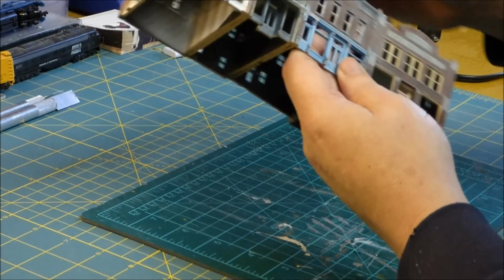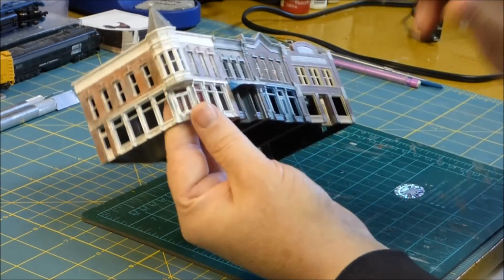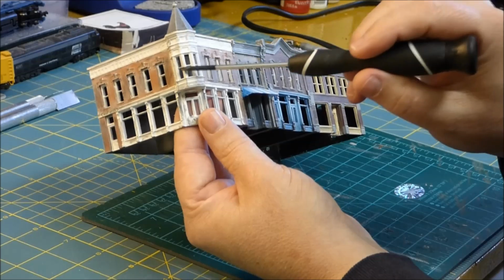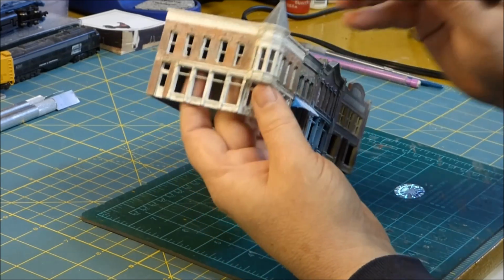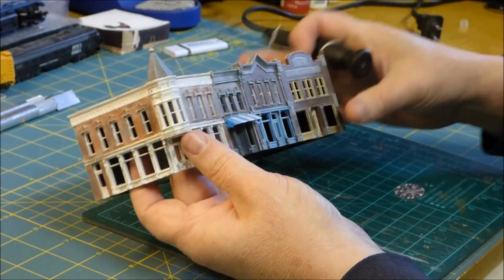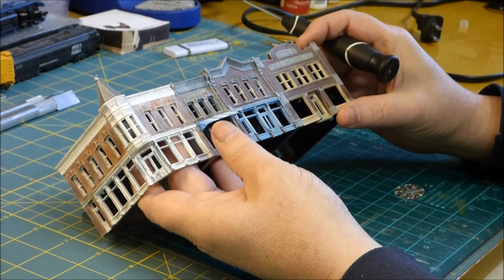Okay, so now we have a building with no glass. I'm not going to worry about the glass in here because, number one, you can't get in there, and it really doesn't matter what's in there. So I'm going to leave that alone.